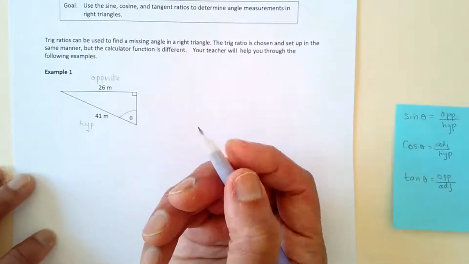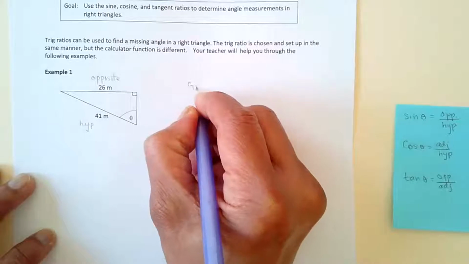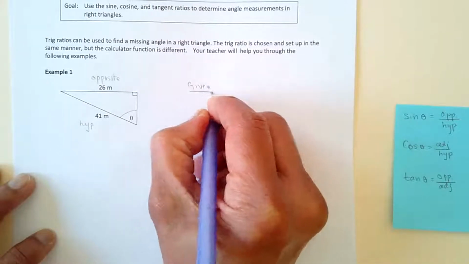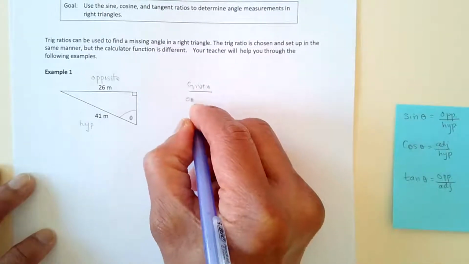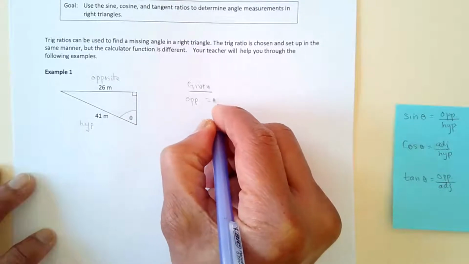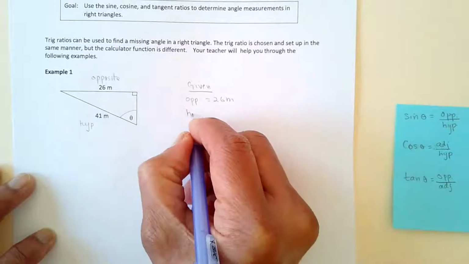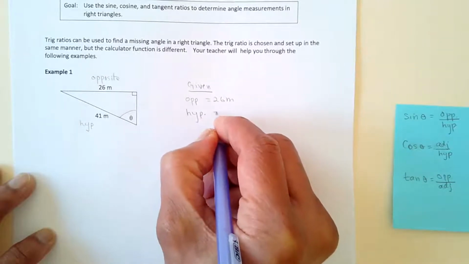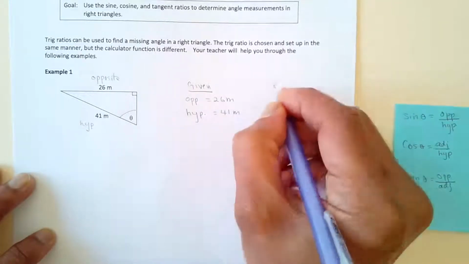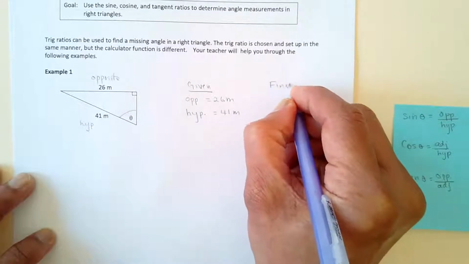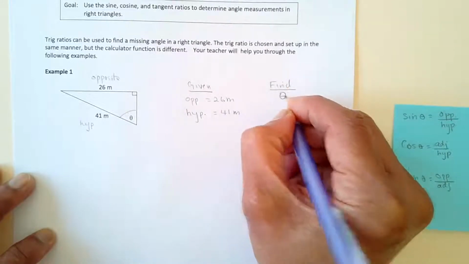Now I write down what's given. You're given the opposite side, which is 26 meters, and the hypotenuse, which is 41 meters. And I'm asked to find theta.